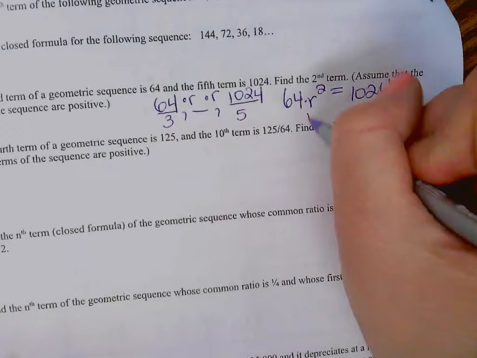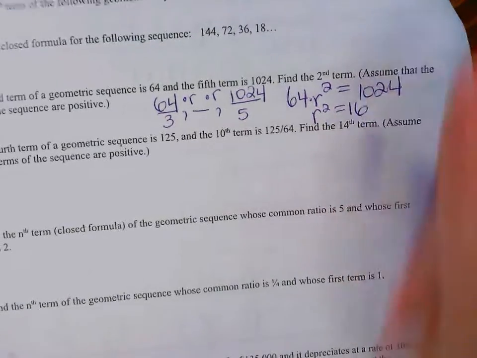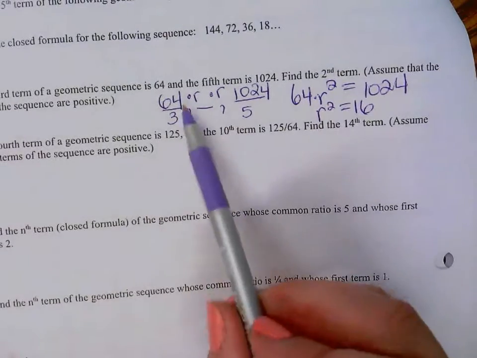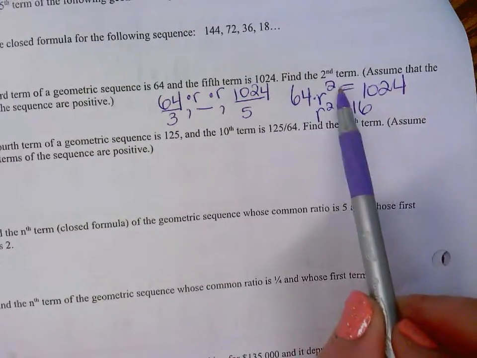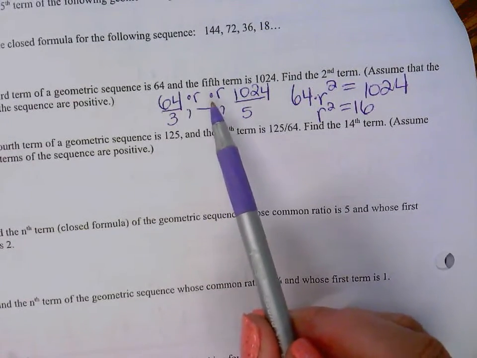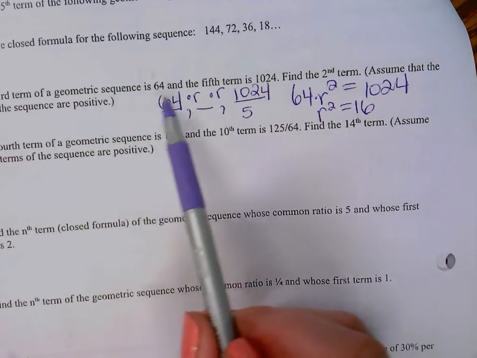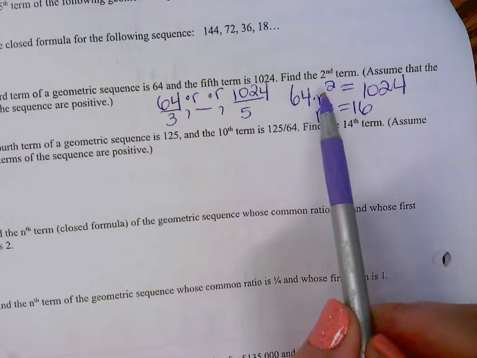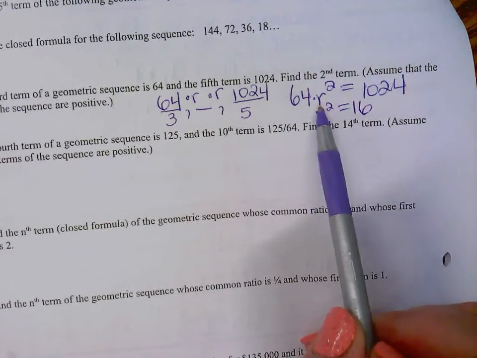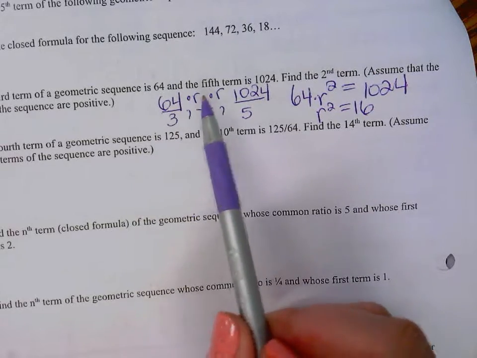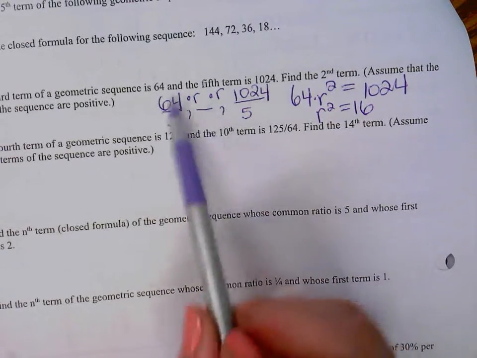So r squared equals 16, and then you know r would have had to have been 4. So if you don't want to guess and check, maybe this is r cubed, or maybe this is going to be r to the 4th. It depends on how many separated terms you have. I'm just taking the square root here, but you could take the 3rd root or the 4th root, depending on how many r's are getting multiplied. Or you could guess and check.